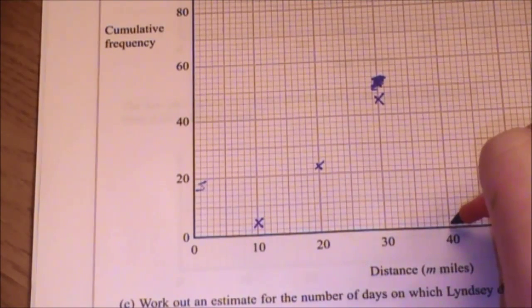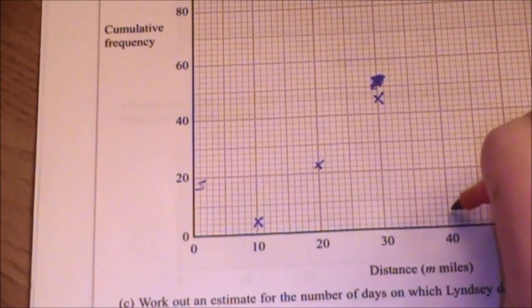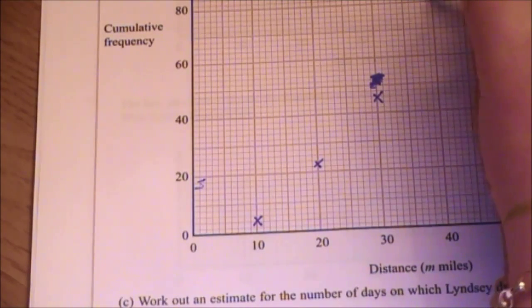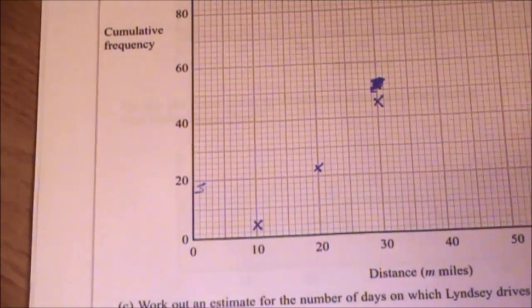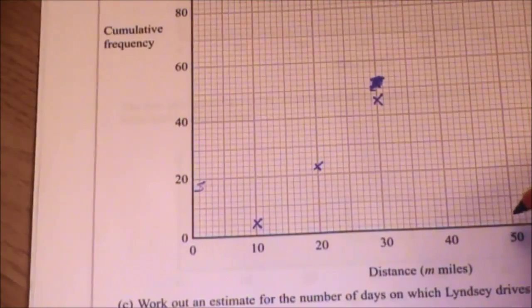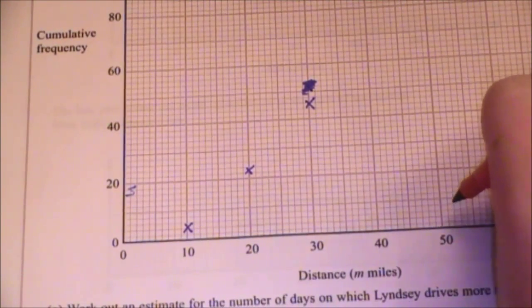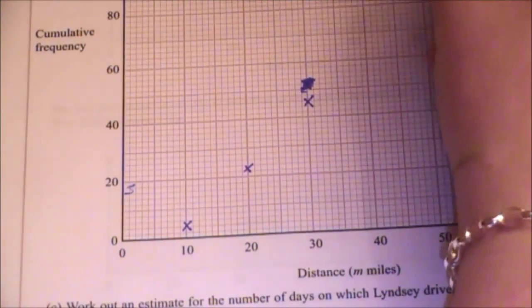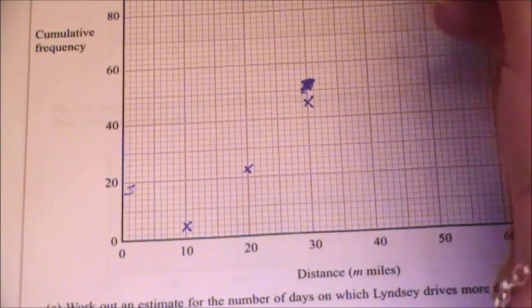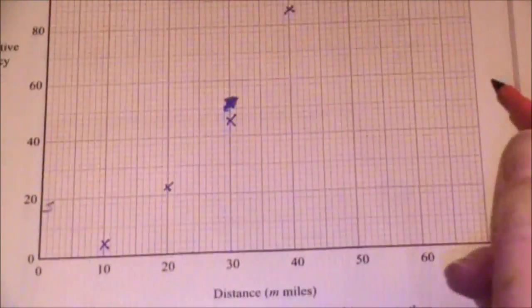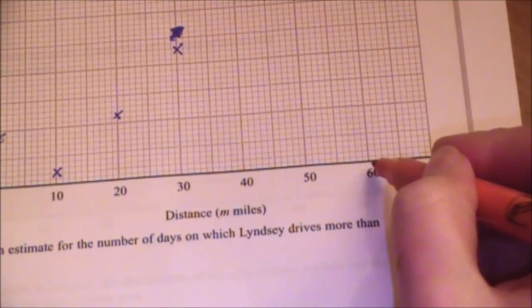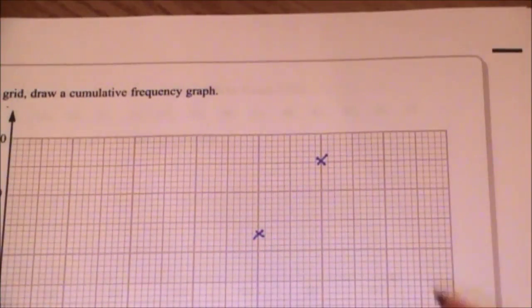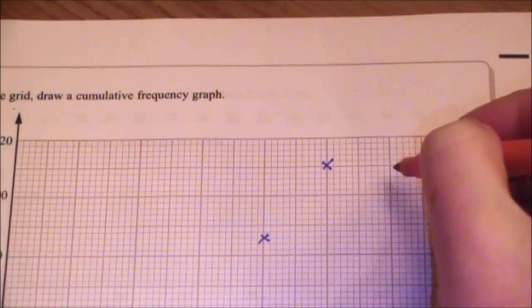So here is 40 and 86. 82, 4, 6. Here is 50 and 110. And here is 60 and 120.